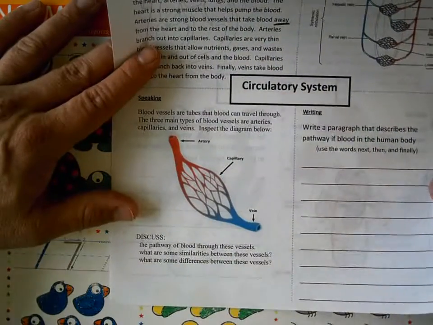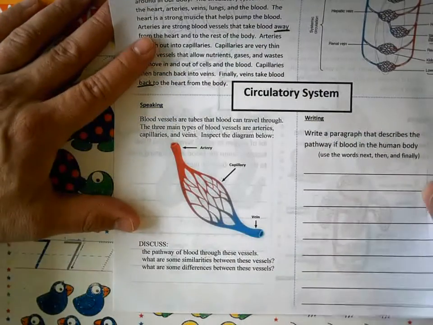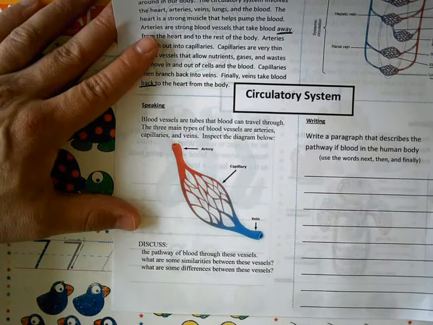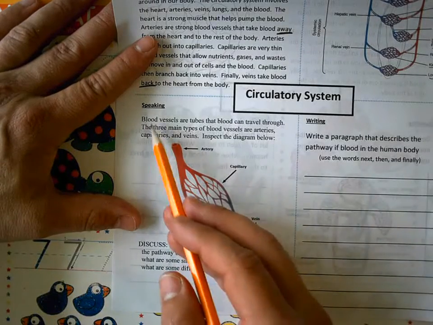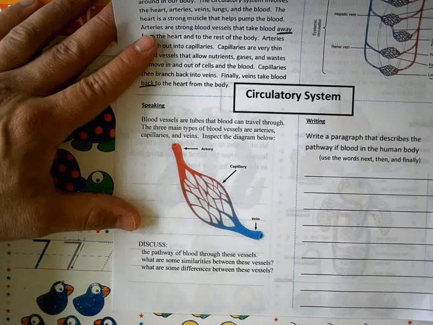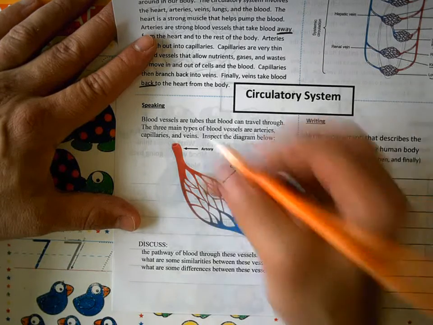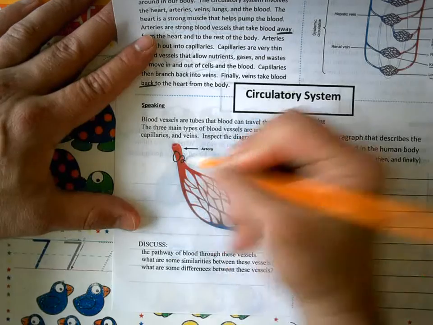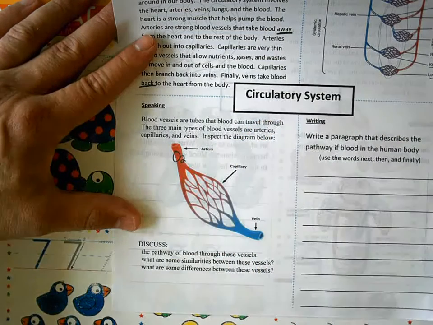Okay, down below, to help us think about arteries, veins, and capillaries a little bit better, I got a better diagram right here. So let's read this. Blood vessels are tubes that blood can travel through. The three main types of blood vessels are arteries, capillaries, and veins. Inspect the diagram below. Now usually when people draw something as red in the circulatory system, it means it has oxygen. So these arteries are usually going to have oxygen in them.